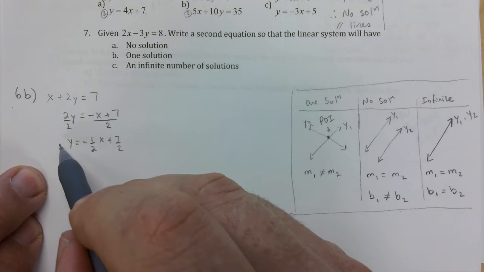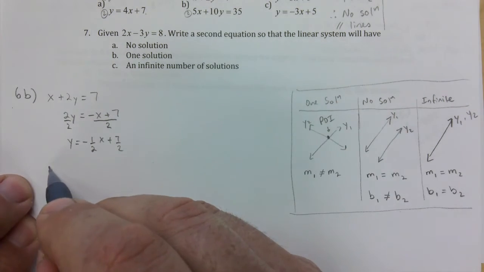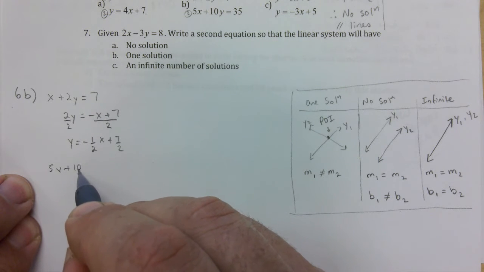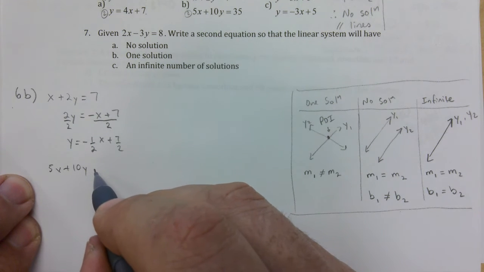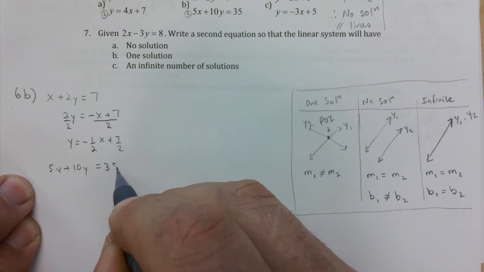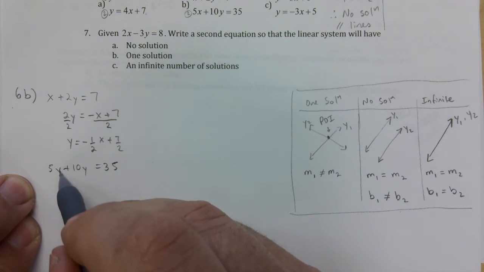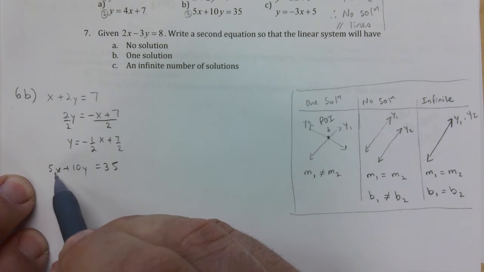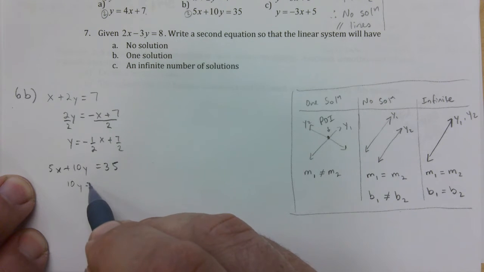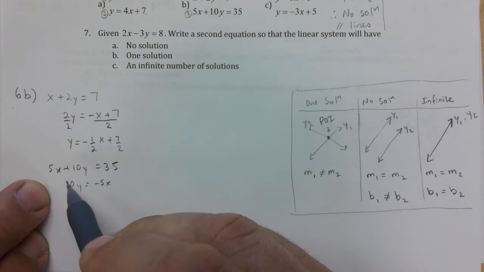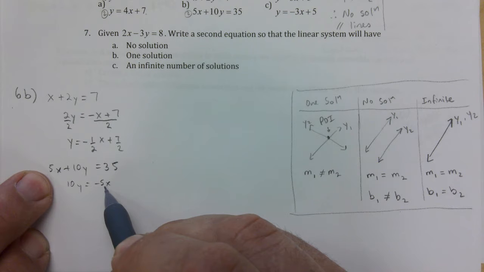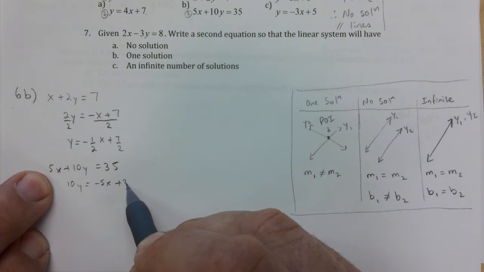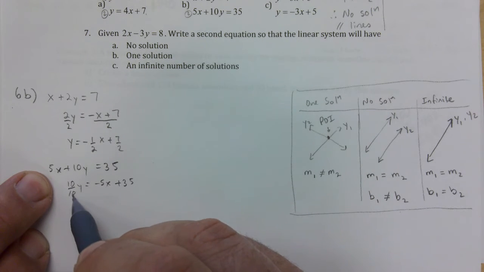So this is the first one, and then 5x plus 10y is equal to 35. Then we'll move stuff over. So 10y is equal to negative 5x. Right, the 5 comes over, subtracting, and the 35 is there. You divide by 10.